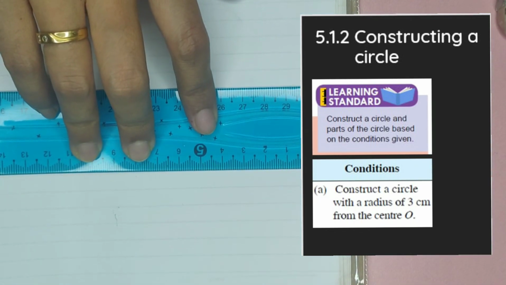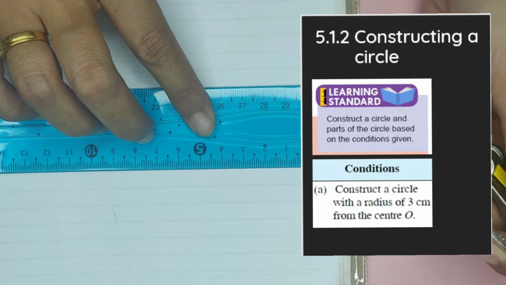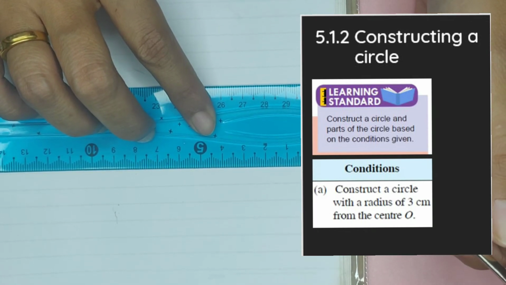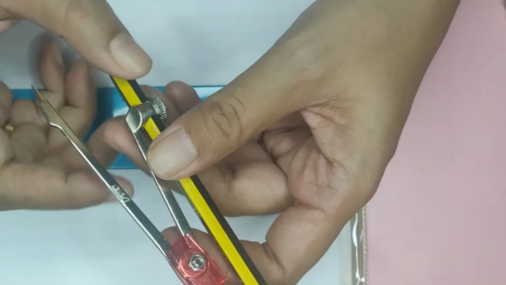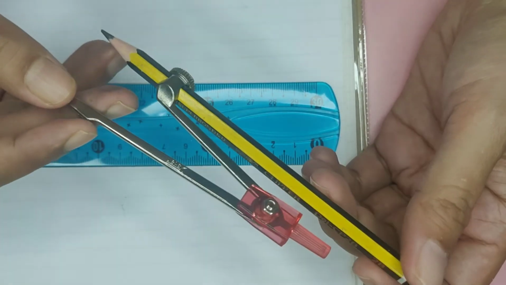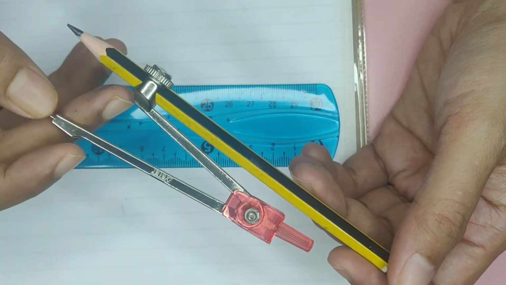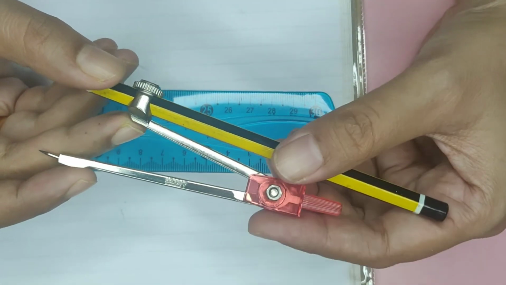5.1.2 Constructing a circle. For condition A, which is to construct a circle with a radius of 3 cm from the center O. First, you need to have this one. This is what we call a compass.